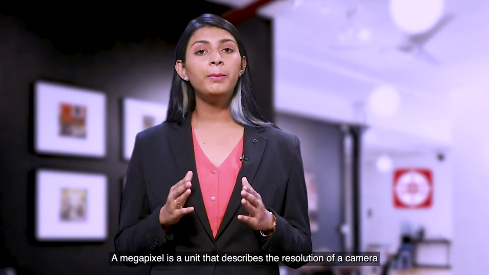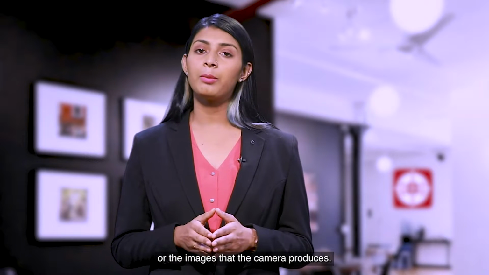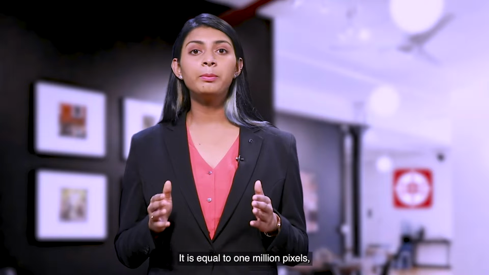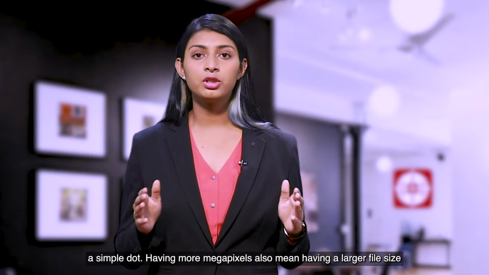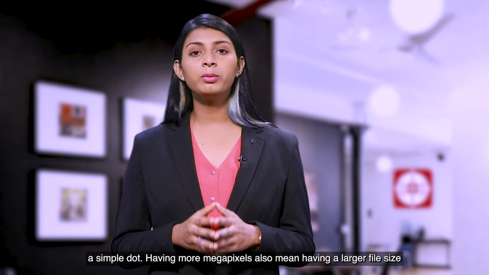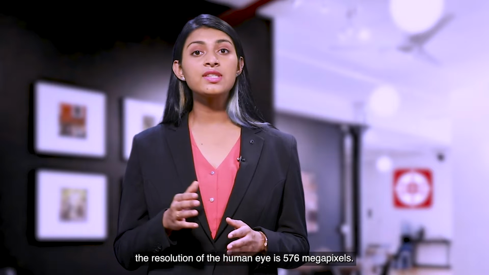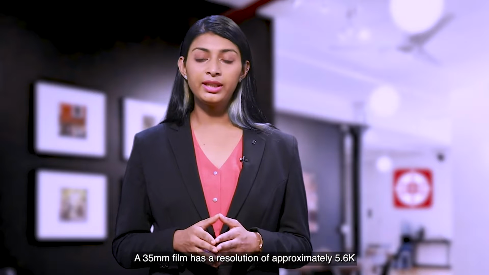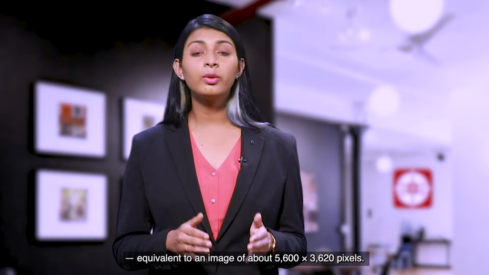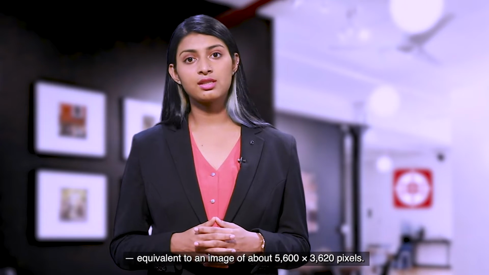Megapixel. A megapixel is a unit that describes the resolution of a camera or the images that the camera produces. It is equal to 1 million pixels and is represented by the most basic element that comprises an image, a simple dot. Having more megapixels also means having a larger file size. According to scientist and photographer Dr. Roger Clark, the resolution of the human eye is 576 megapixels. A 35 mm film has a resolution of approximately 5600, equivalent to an image of about 5600 by 3620 pixels.